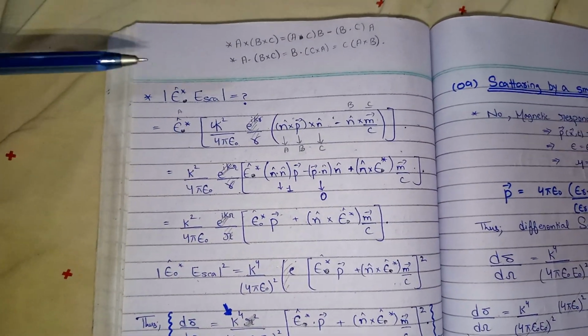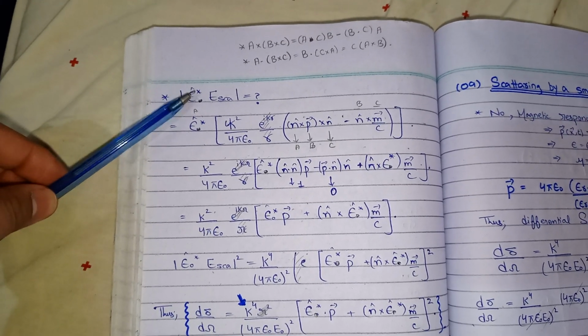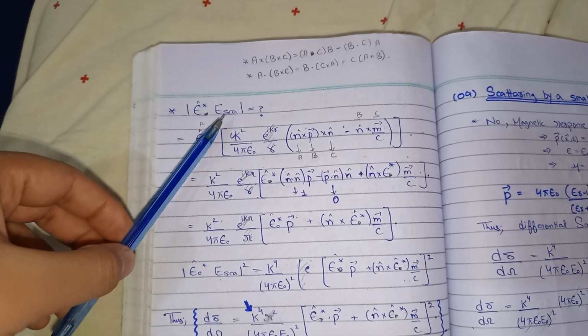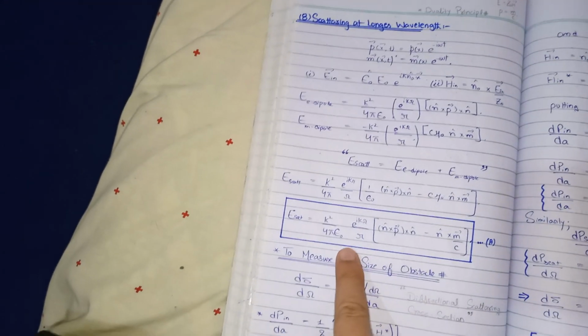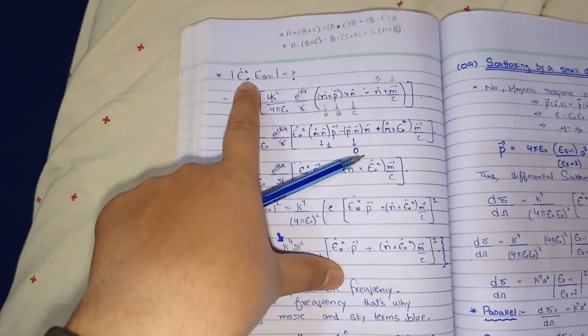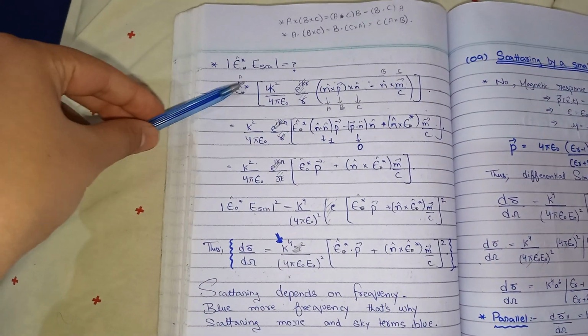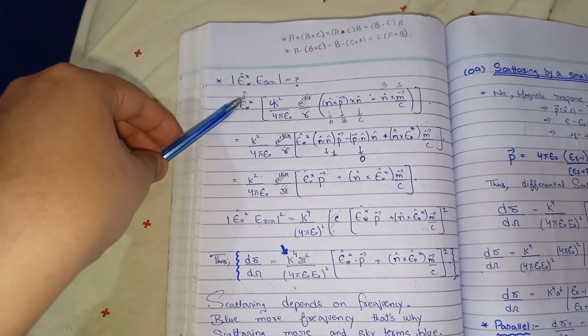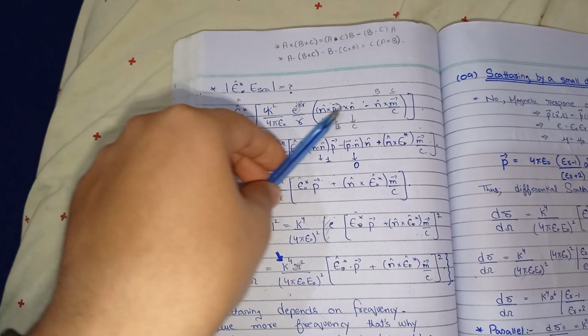Okay, so here you can see we have to find the numerator term, which is E star multiplied by E scattered. We already found E scattered, as I mentioned before. This is our E scattered. All we have to do is multiply our E star with E scattered. So what constants remain outside? E star multiplied by this term and E star multiplied by this term.